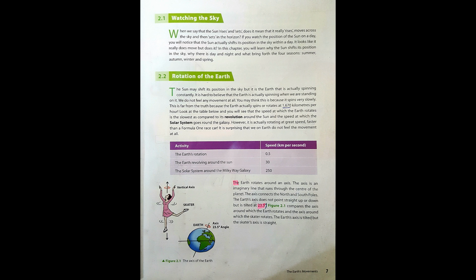However, it is actually rotating at great speed, faster than a Formula One race car. It is surprising that we on Earth do not feel the movement at all. Students, here is activity and speed, in kilometers per second. The Earth's rotation, 0.5. The Earth revolving around the Sun, 30. And the solar system around the Milky Way galaxy, 250 kilometers per second.